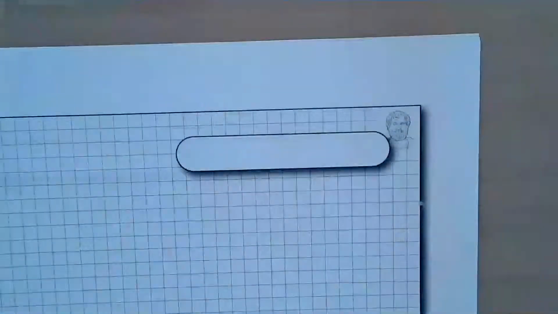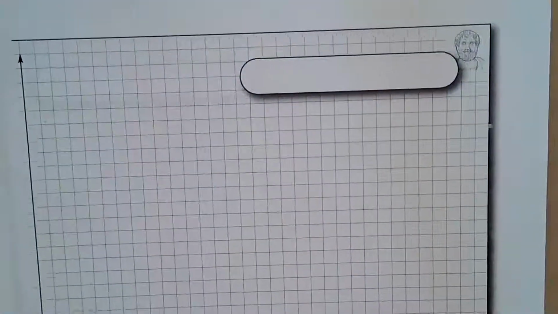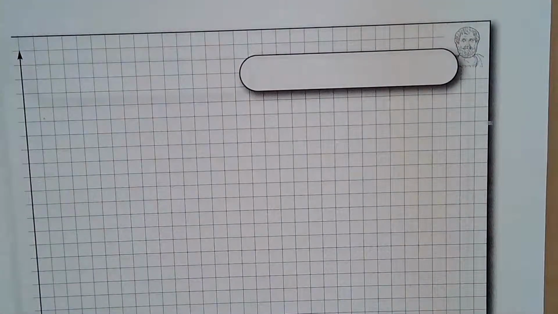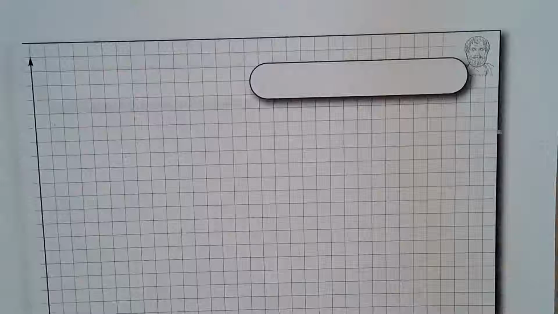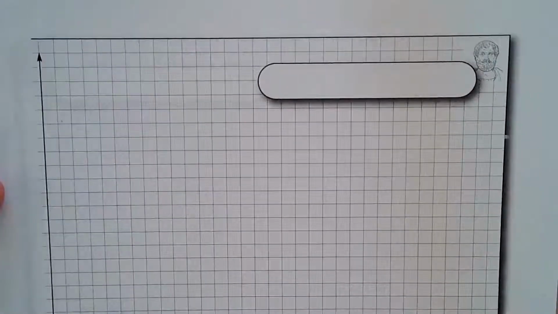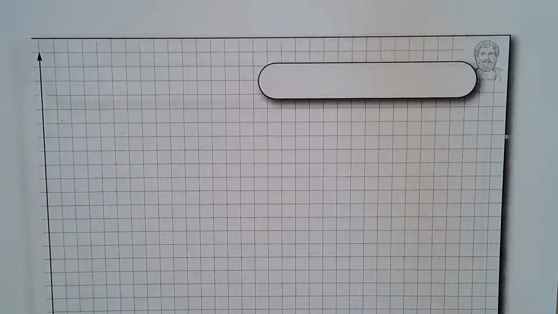Just pass them around. Maybe take two or three graphs. Everyone got one? Or a few?